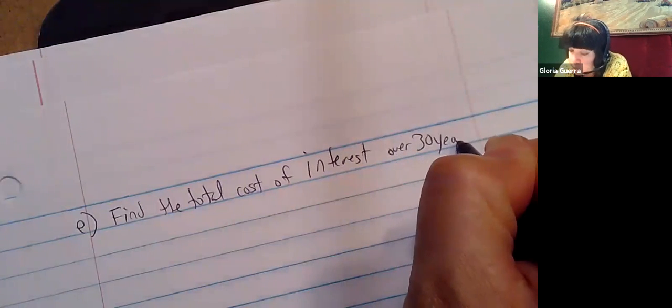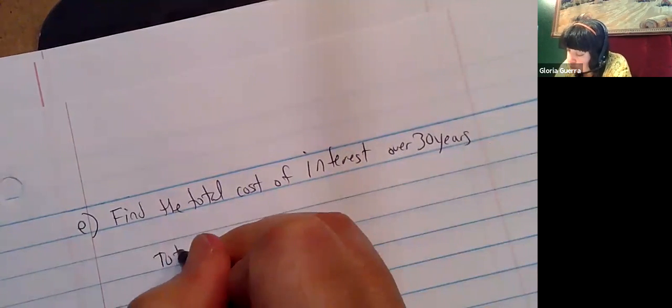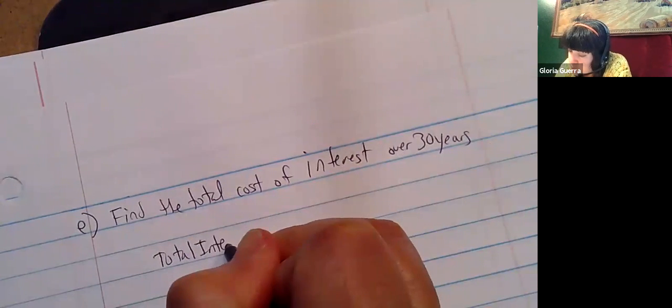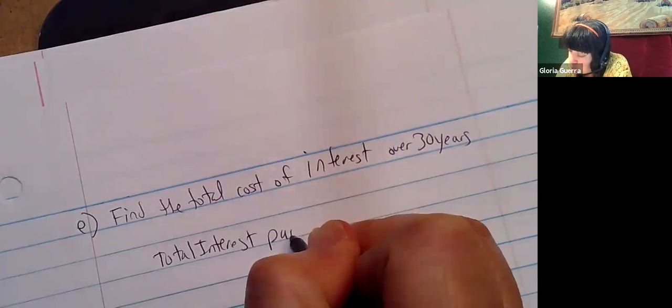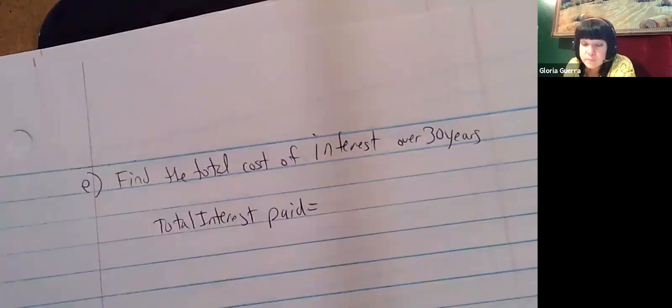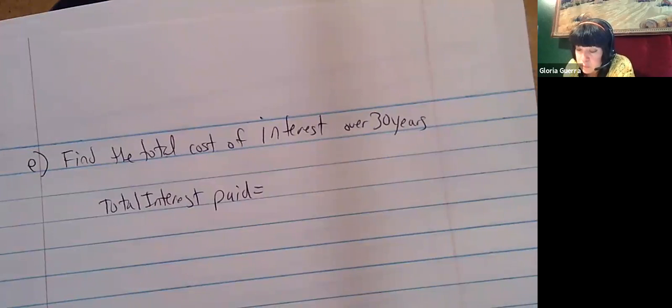So the idea is, when you're finding the total cost of the interest, excuse me, over 30 years, this is going to be the total of all your payments minus the mortgage.